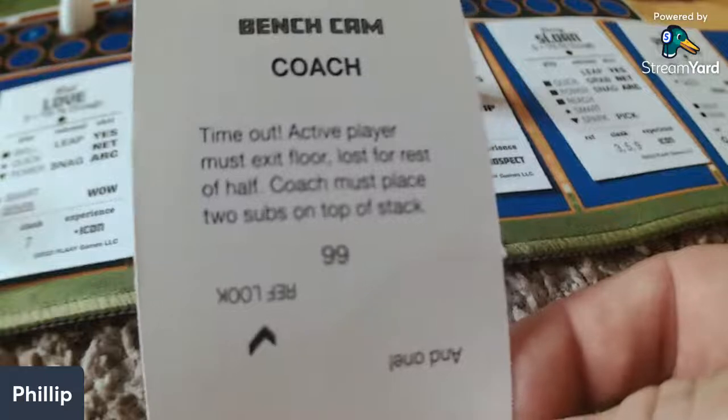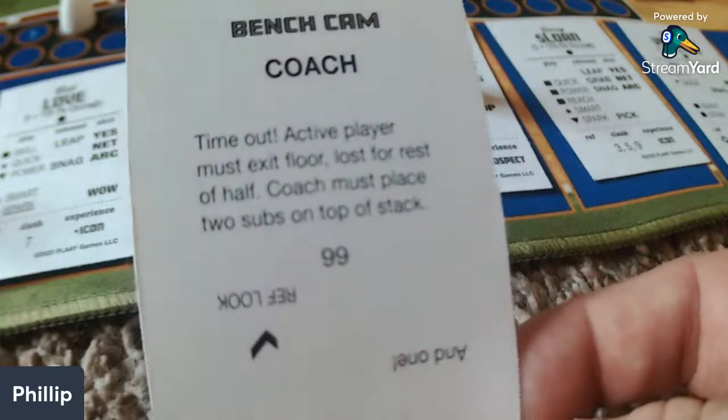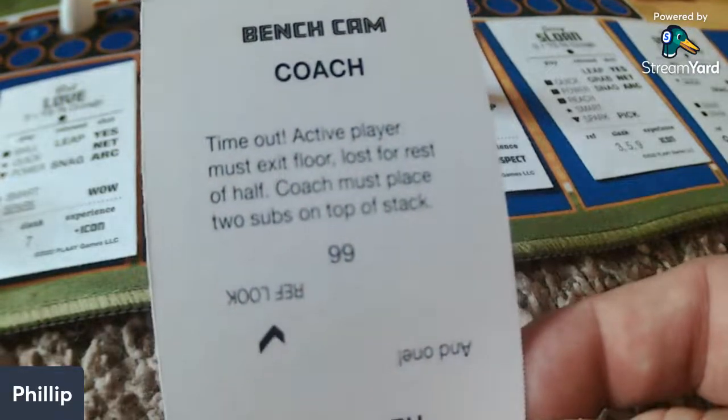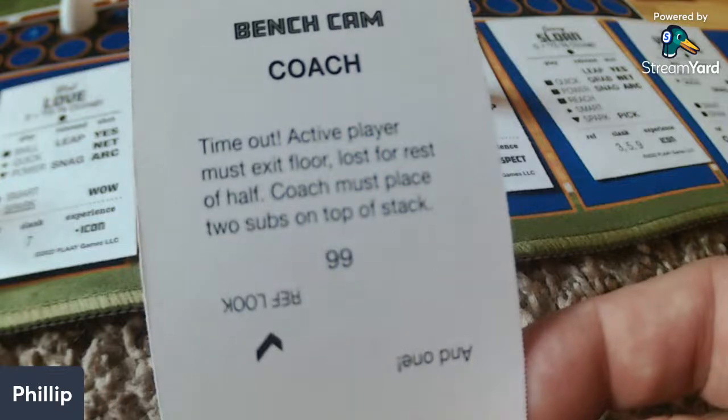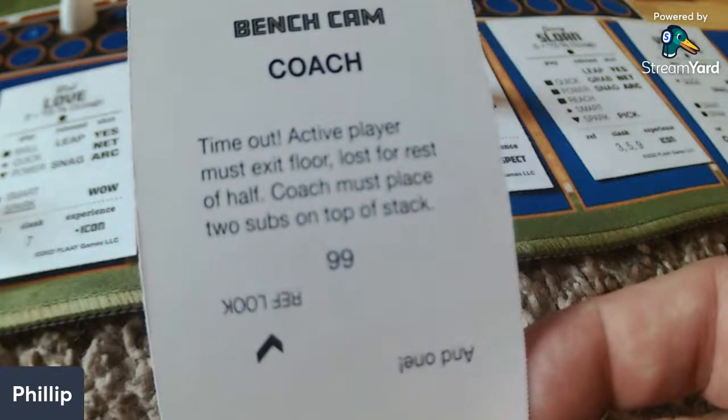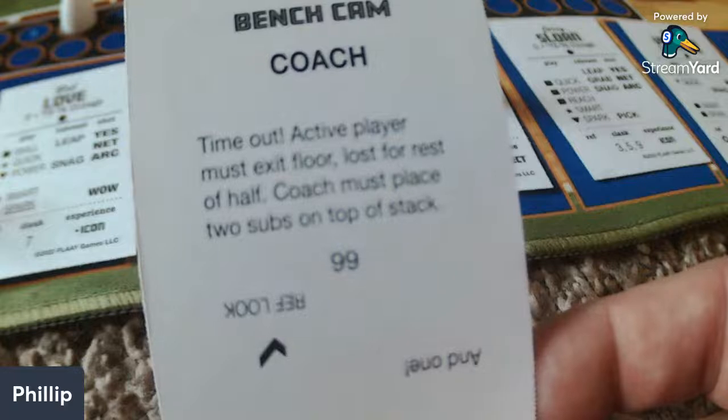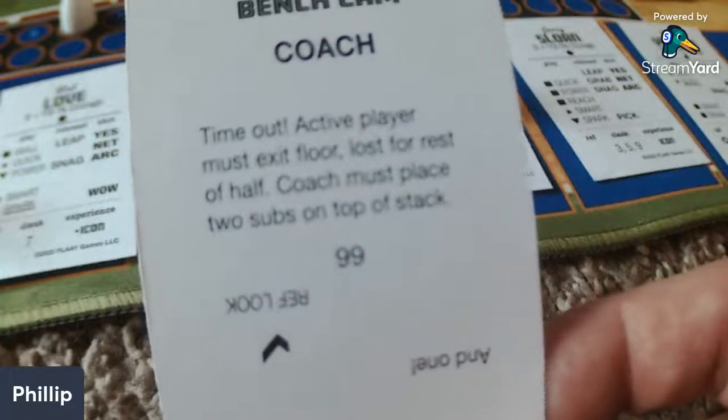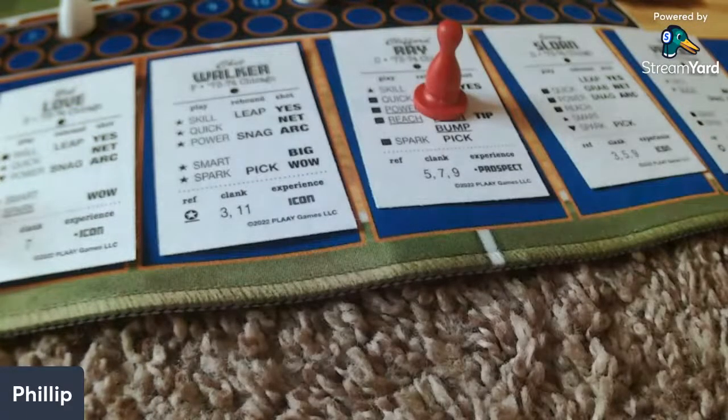Here is the one card that is frightening because it's the timeout. Active player must exit floor. Loss for rest of half. Coach must place 2 subs on top stack. No subs come into the game yet.